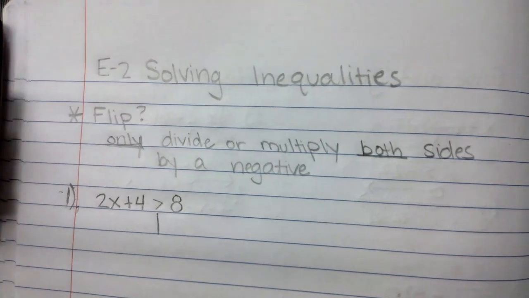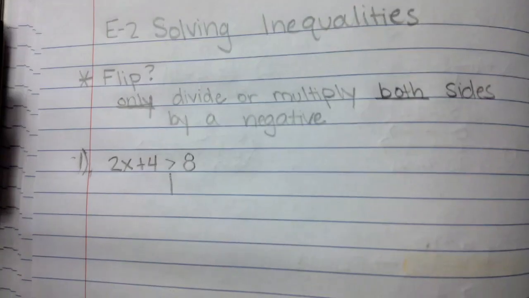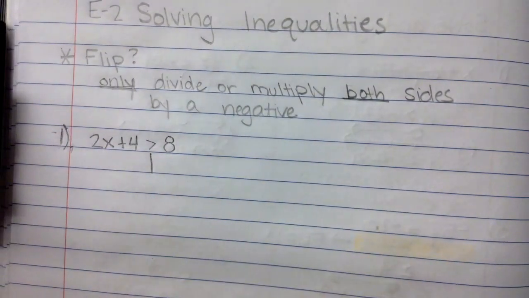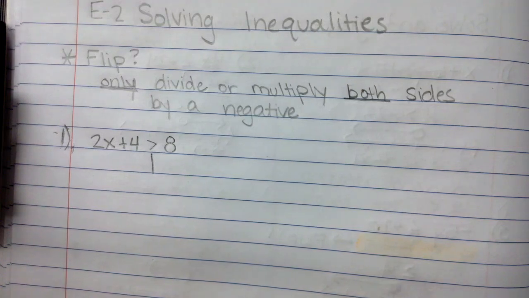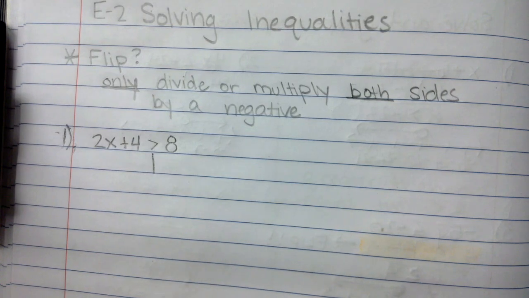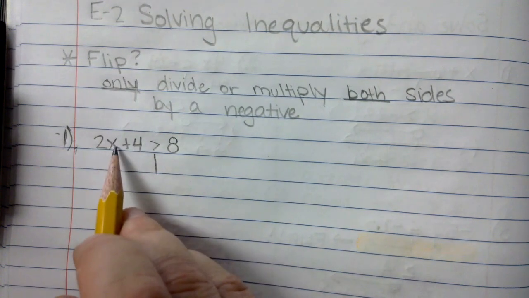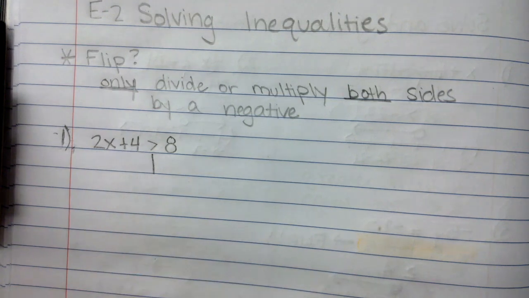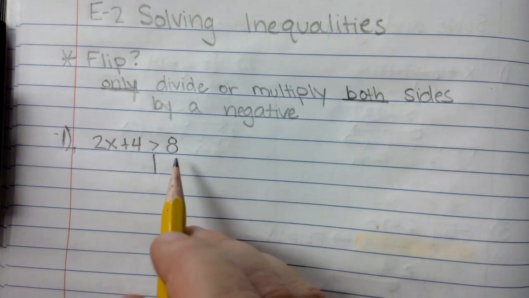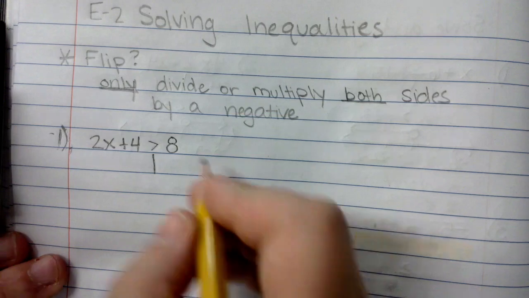Alright, so to solve this, I like to start by drawing my line. I don't like to go through my inequality. You can, it just gets a little messy. So when I have 2x plus 4 is greater than 8, what am I going to undo first to get that x by itself? Should we undo that 2 or undo the 4? We start with that 4, and it's a plus. So how do we undo a plus 4? Minus 4, or negative 4, on both sides.